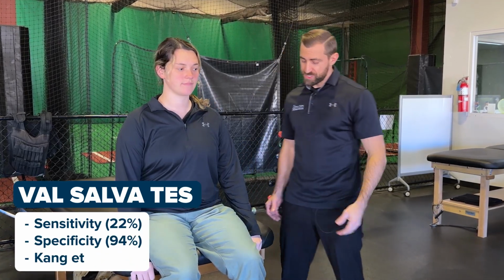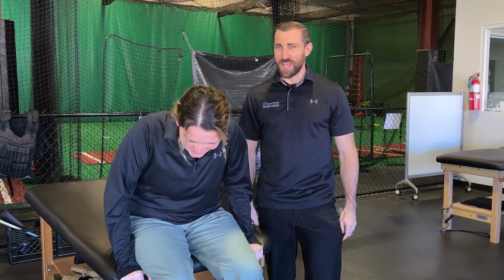Valsalva test. This test is designed to increase intraspinal pressure. So have your patient sit on the edge of a table. From here, take a nice deep breath in, hold it, and then from here, bear down like you're taking a bowel movement, right? And then relax. A positive special test would be the reproduction of your patient's familiar radicular symptoms.